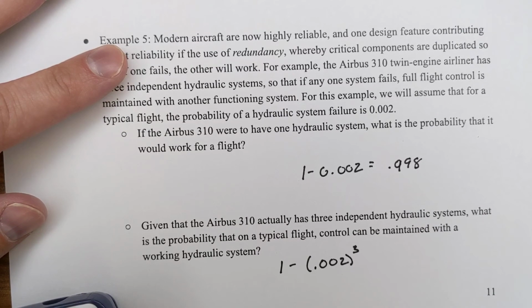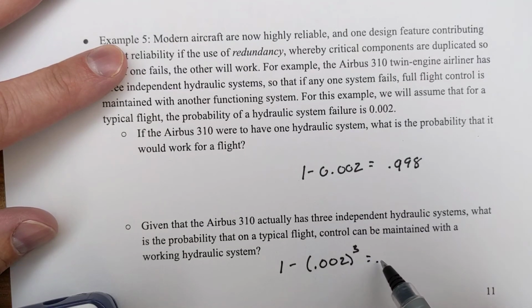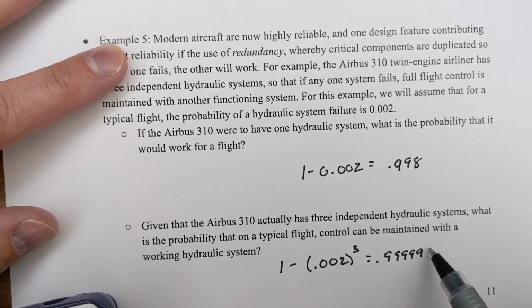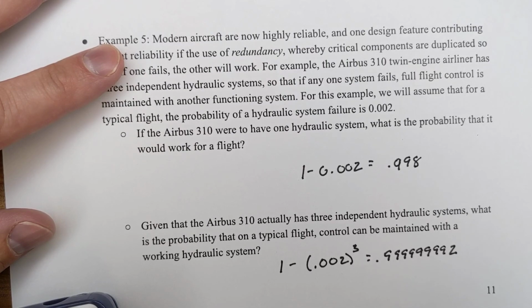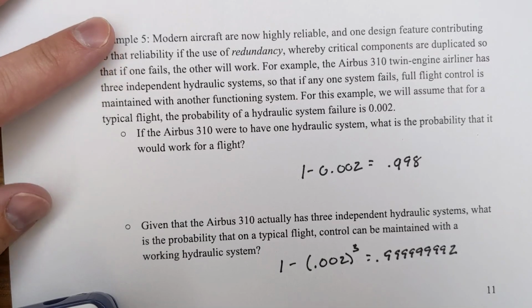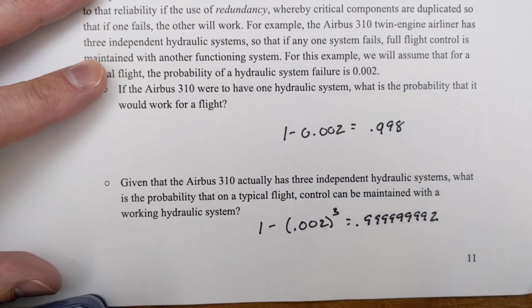So 1 minus 0.002 cubed is 0.99999999. 1, 2, 3, 4, 5, 6, 7, 8 nines. So it's very, very likely you'll get through your flight safely. And that is the end of the section.